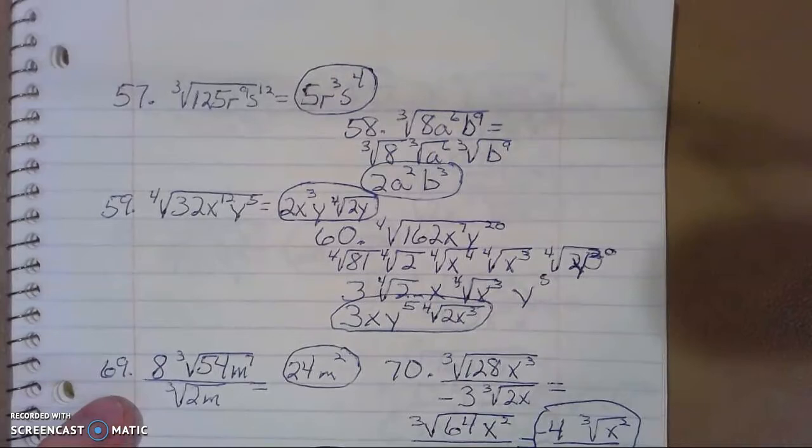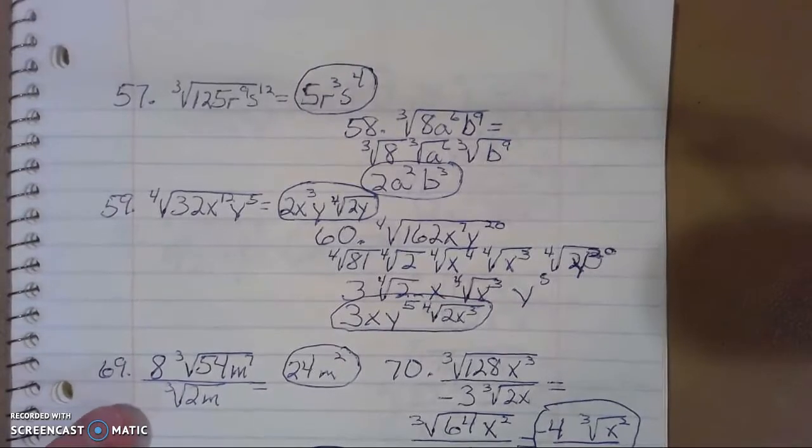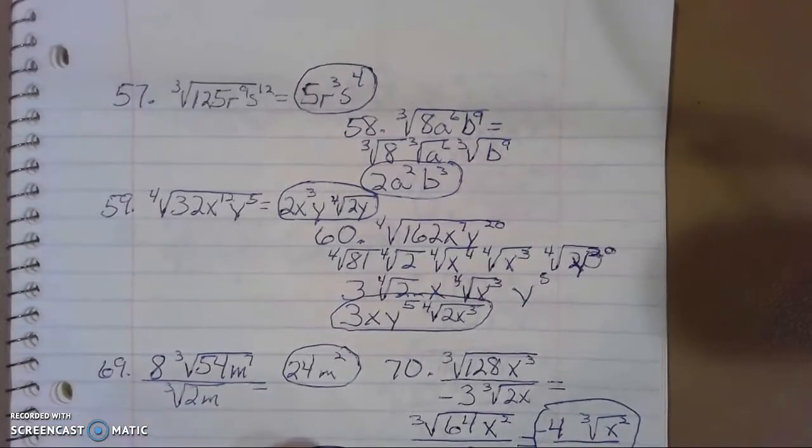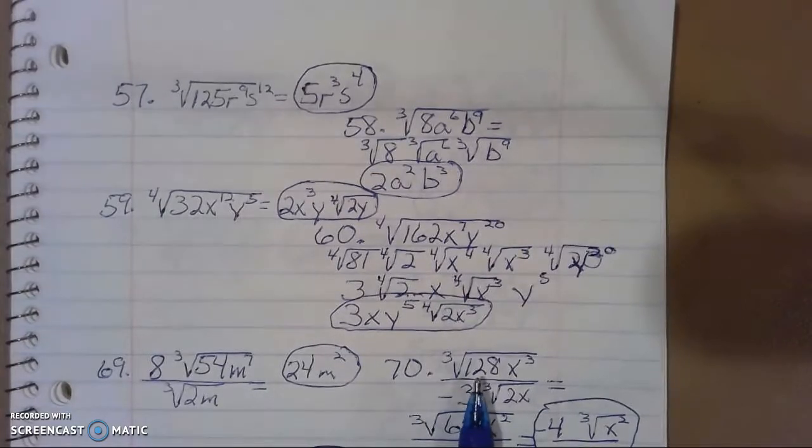Then 69, cube root of 54, m to the 6th over cube root of 2m. This is division. So always do division first. Answer 24 m squared.